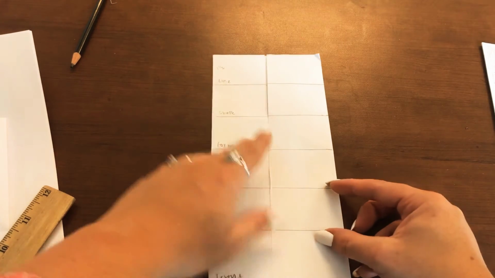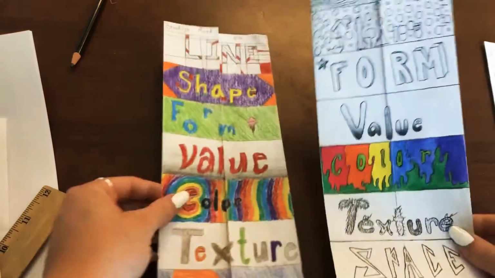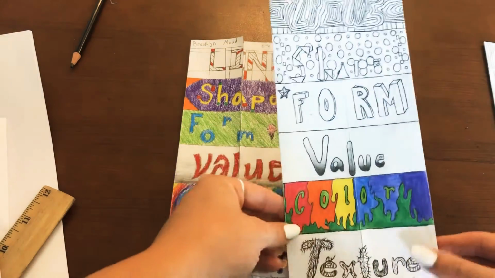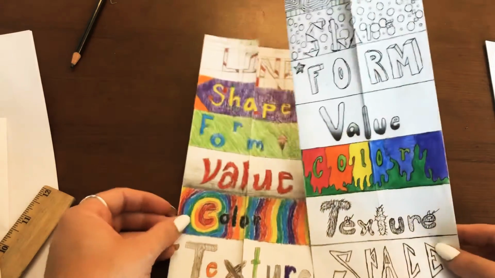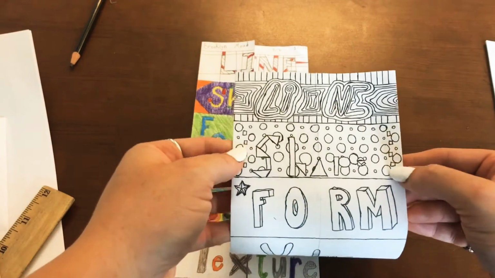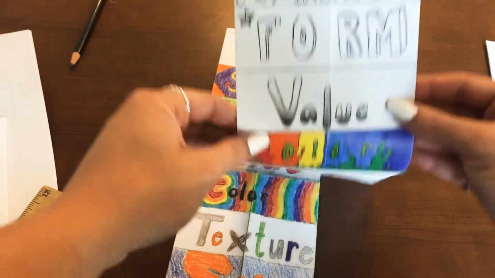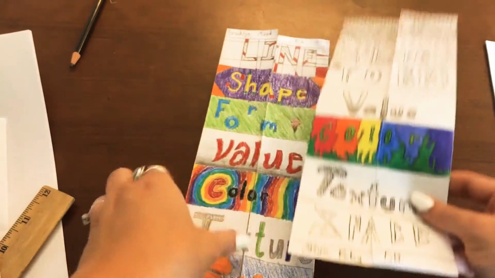Once you complete this, you're going to draw on each individual element. With each element, you need to draw it exactly like the element. So for example, for line, there will be line. For shape, there will be shape. For form, there will be form. Value will have value. Color will have color. Texture will be texture. And space will have space.